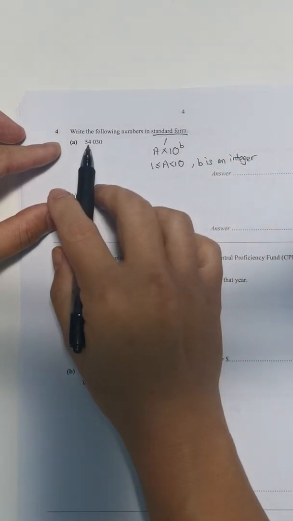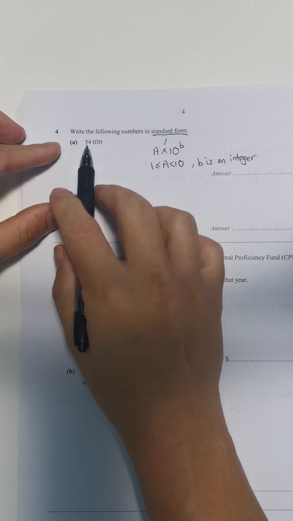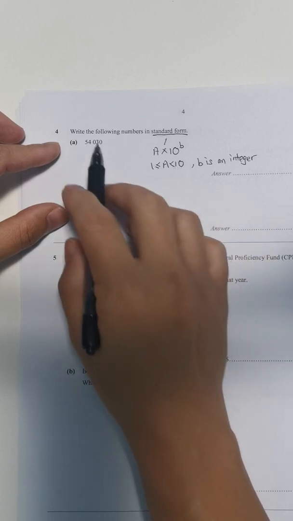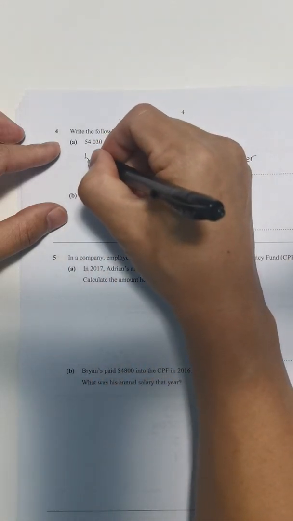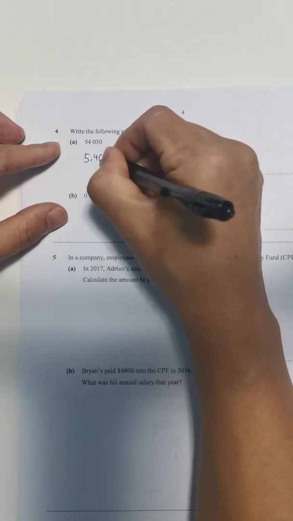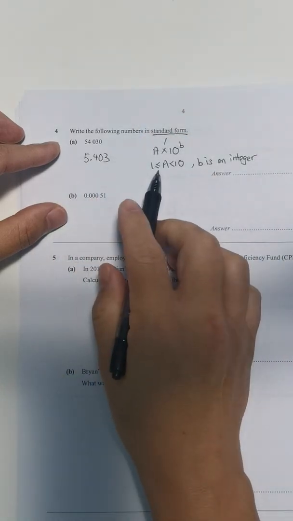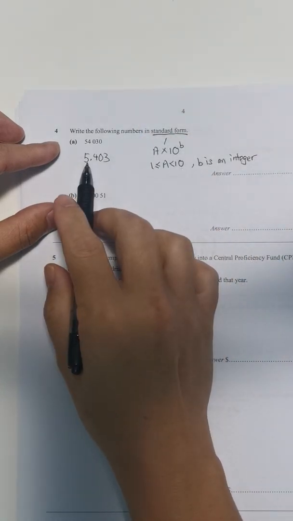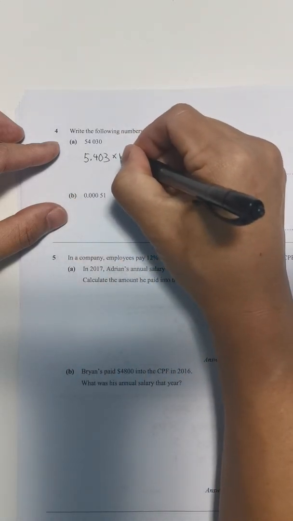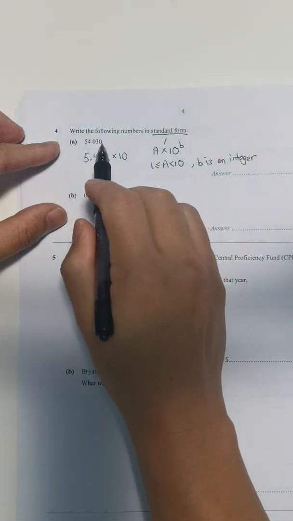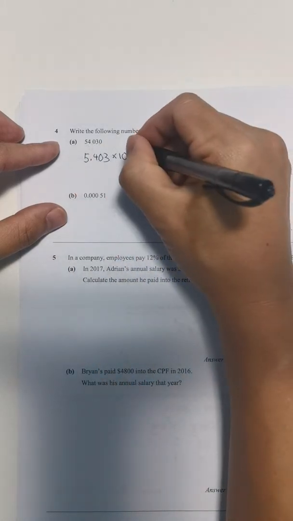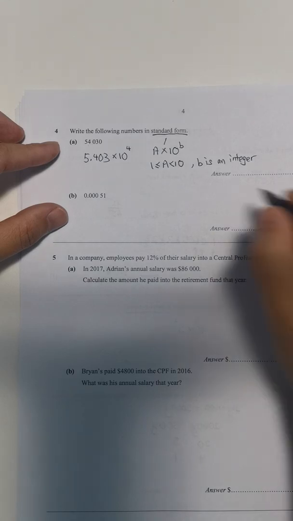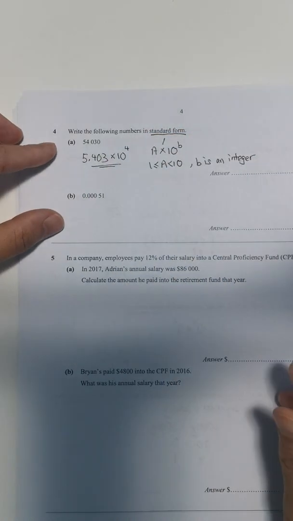So this number is a big number, so you need to choose a number that is between 1 and 10 by shifting the decimal. So for this case, we can have 5.403. Check that it is between 1 and 10, not bigger than 10 and not smaller than 1. Then we multiply by, check how many decimal places you shifted. 1, 2, 3, 4. So it's a big number, so you have a positive index. Okay, so this is the answer for question 4a.